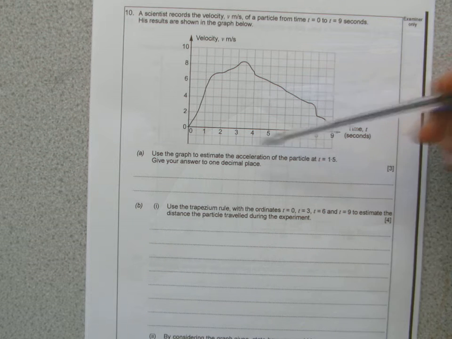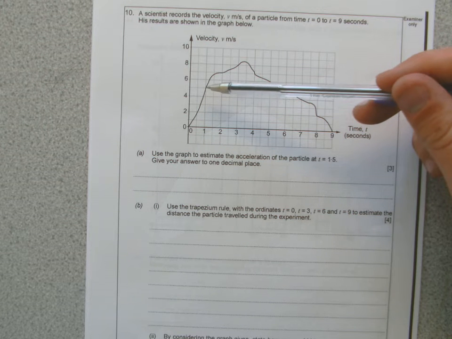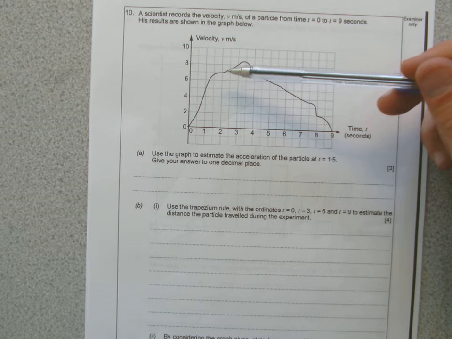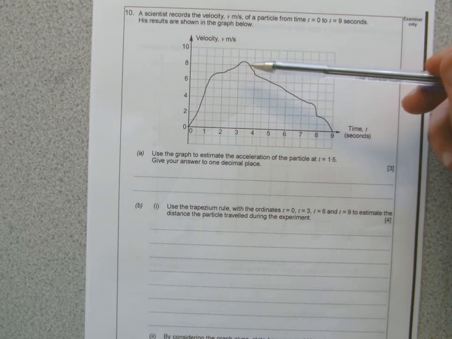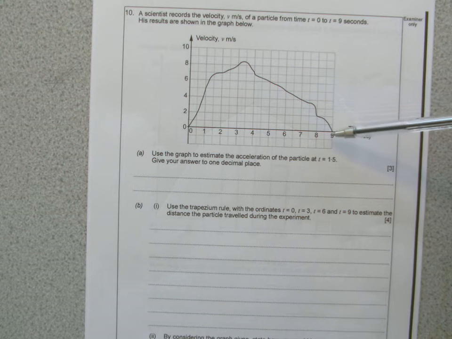Okay, so a scientist here records the velocity of a particle in a 9-second period. You can see the velocity here increasing. In other words, the speed's increasing here, and then it levels out a bit. There's still a little bit of increase. Then the velocity, or the speed, starts to fall. It starts to reduce down until it stops.